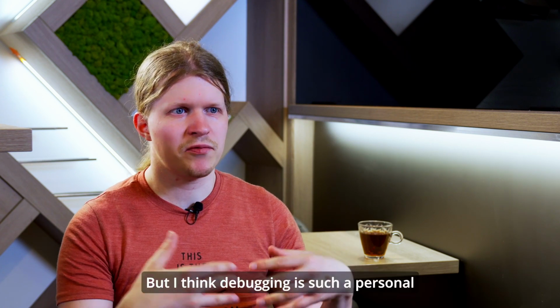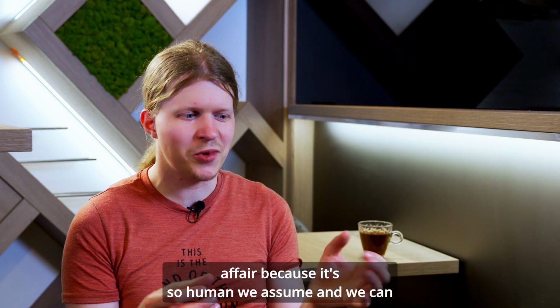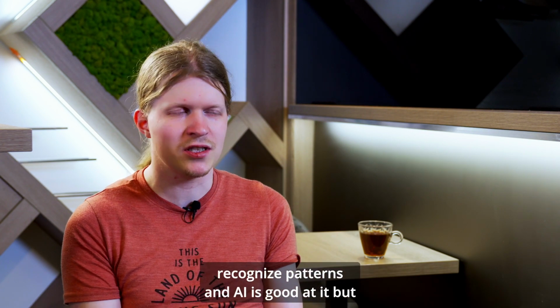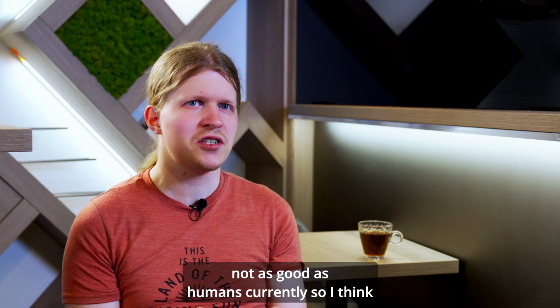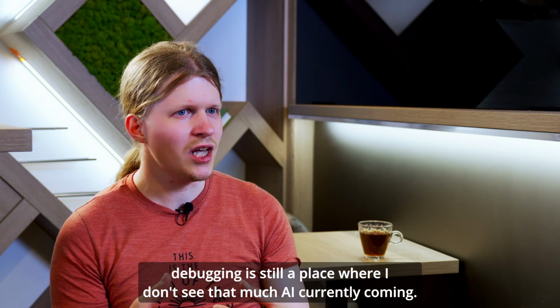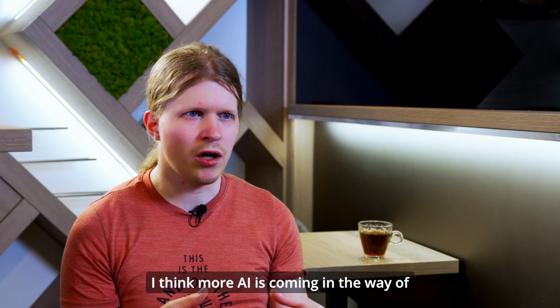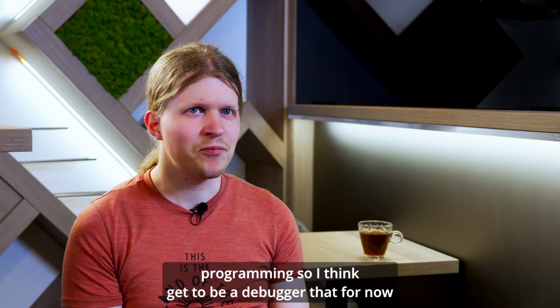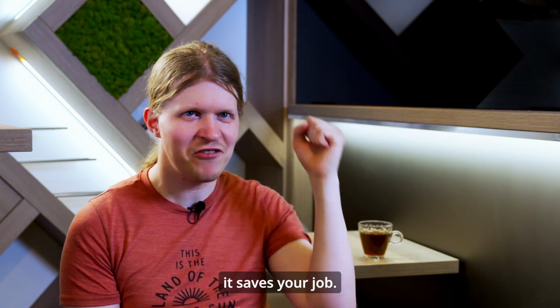But I think debugging is such a personal affair because it's so human. We as humans can recognize patterns, and AI is good at it, but not as good as humans currently. So I think debugging is still a place where I don't see that much AI currently coming. I think more AI is coming in the way of programming. So I think get to be a debugger. For now, it saves your job.